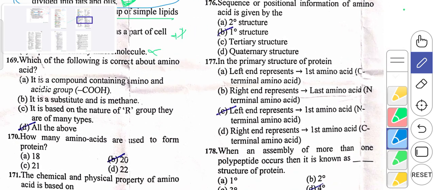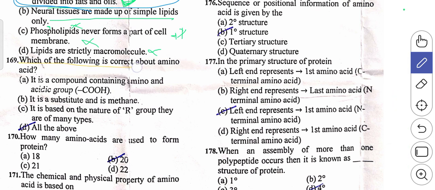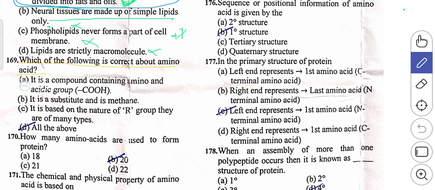So next one, 169th question. Which of the following is correct about amino acid? We have to choose the correct option regarding the amino acids. So first one, it is a compound containing amino and acidic group. That is what we consider as amino acid, where amino group, then acid, it is COOH.